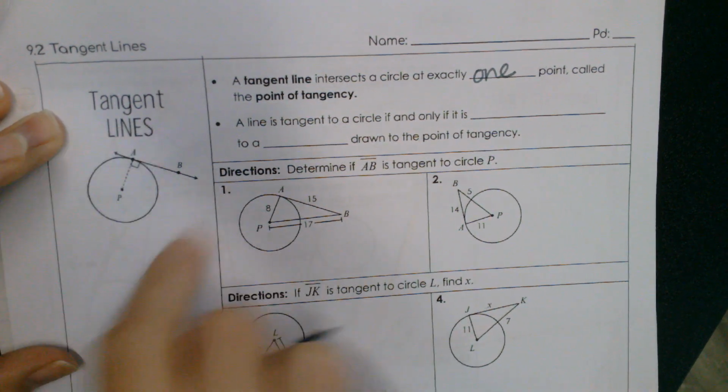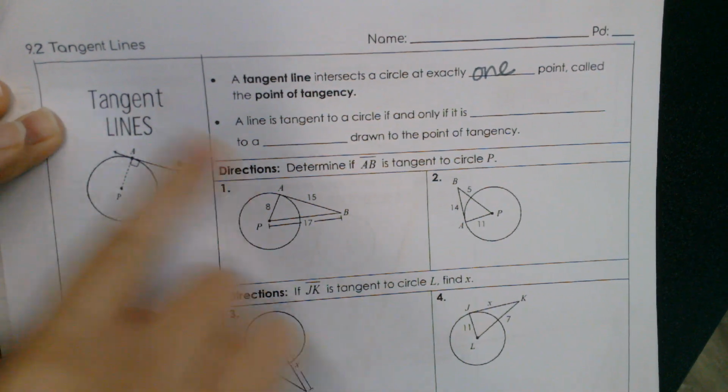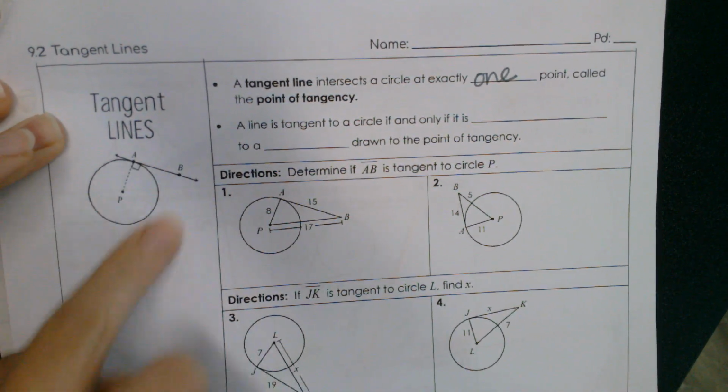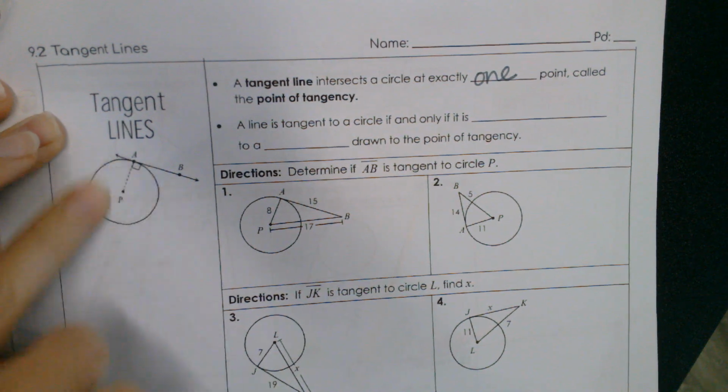All right, think about it. Look at it. Are we looking? Observe it. Yeah, so we're going to think about that.